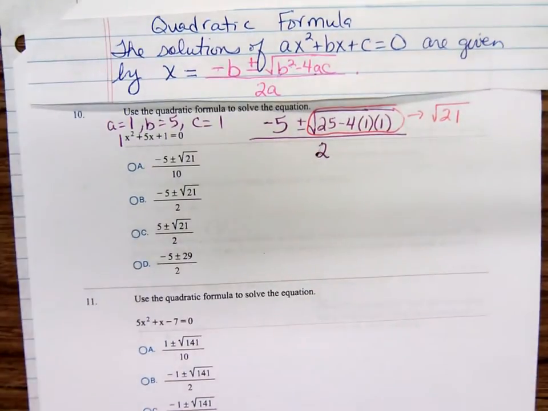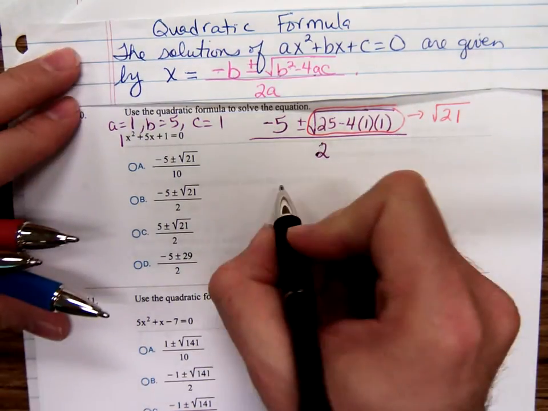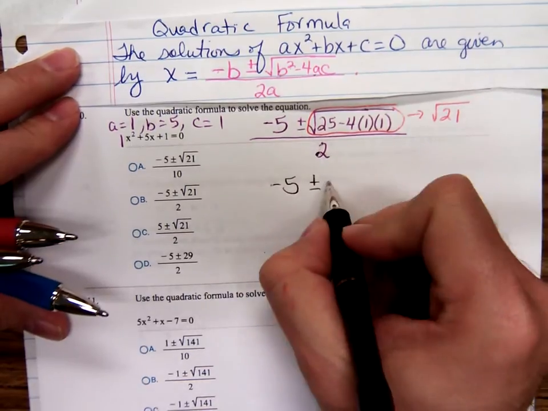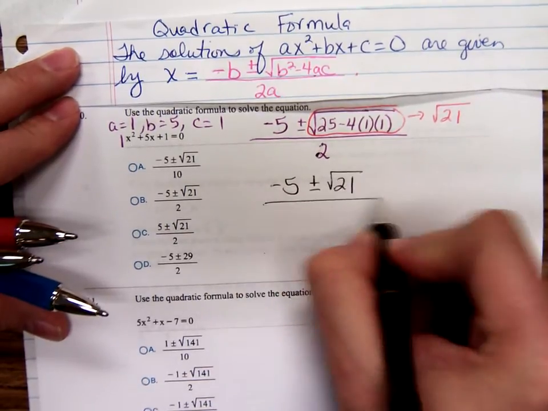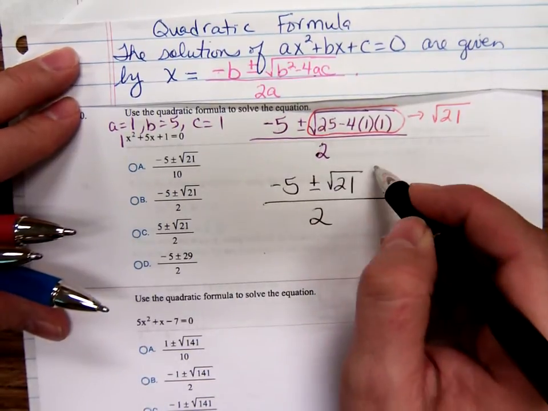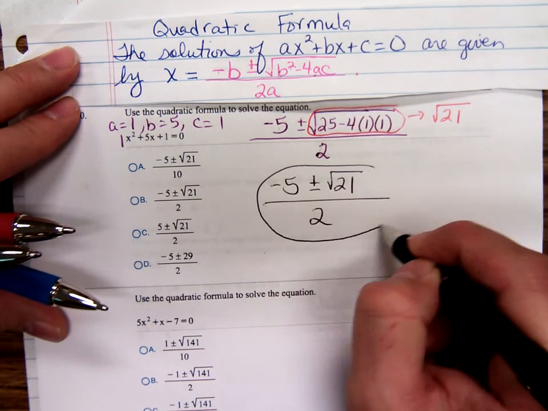And I think we've already had a square root of 21 pop up today. You can't simplify that square root of 21. What numbers divide into it? 3 and 7. 21's not a perfect square, so you can't simplify square root of 21. So we have negative 5 plus or minus square root of 21 all over 2, which doesn't reduce. Right here.